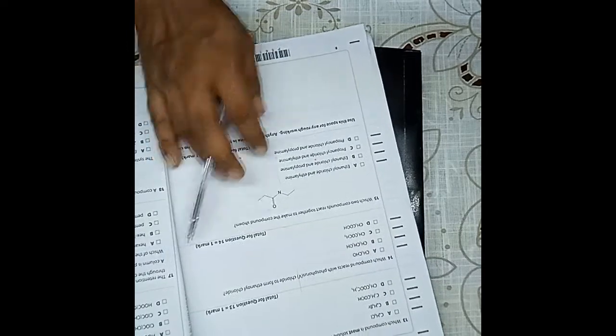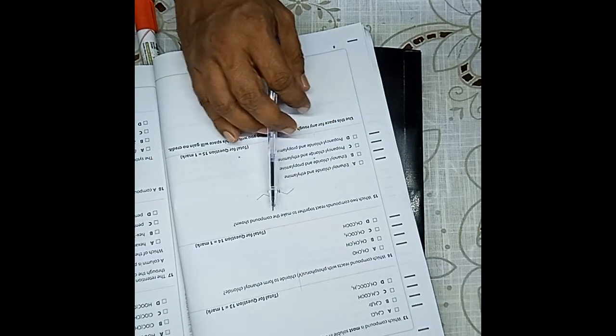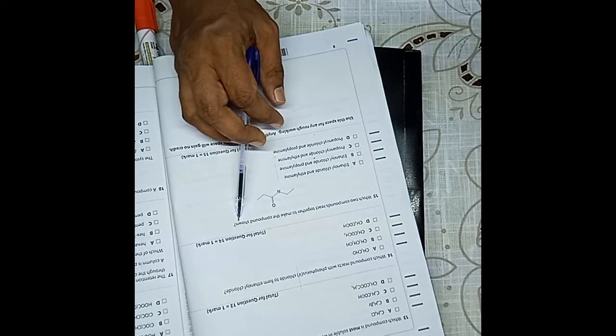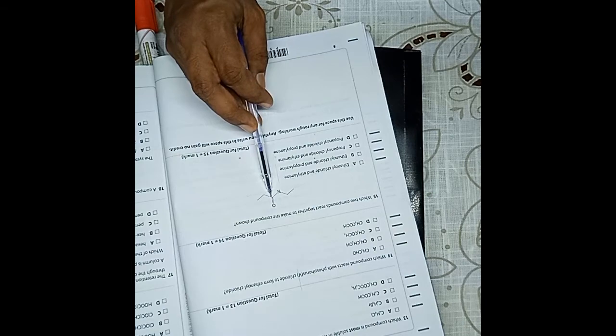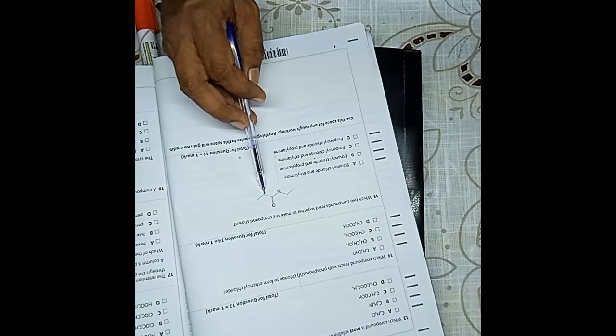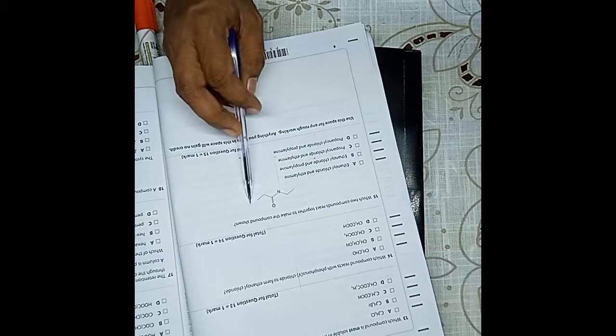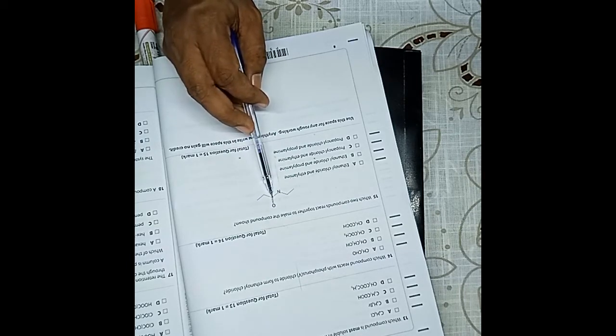Then question number 15. Which two compounds react together to make the compound shown? Now see the compound here. It is an amide. Here 1, 2, 3 carbon atoms are there in the carboxylic acid or acid halide part.